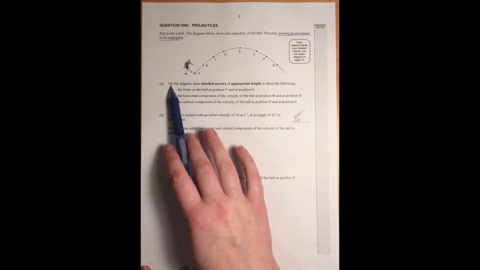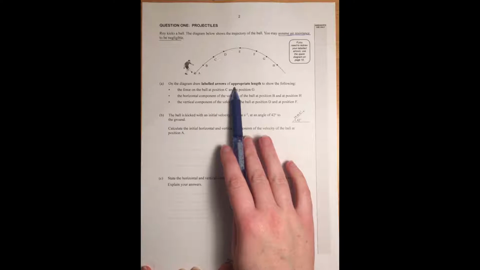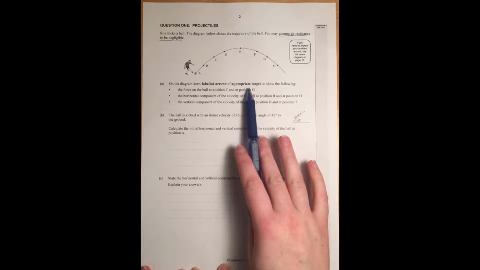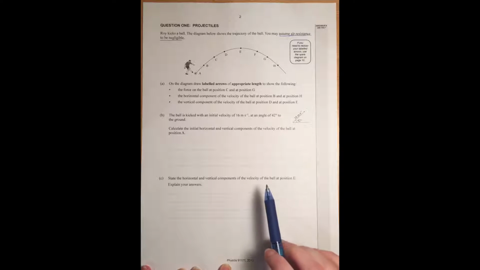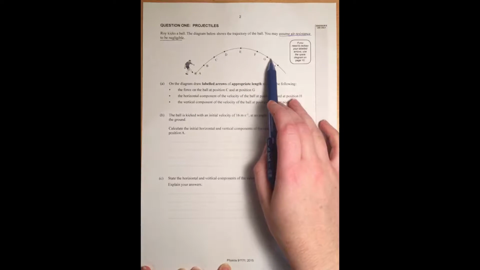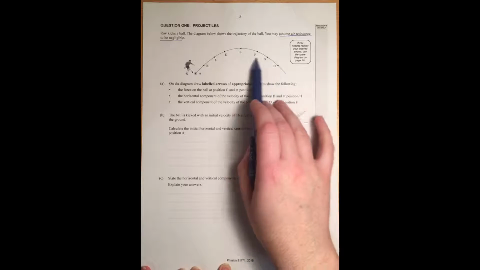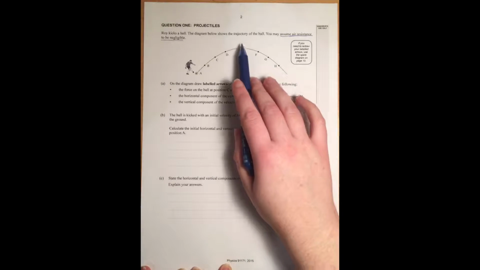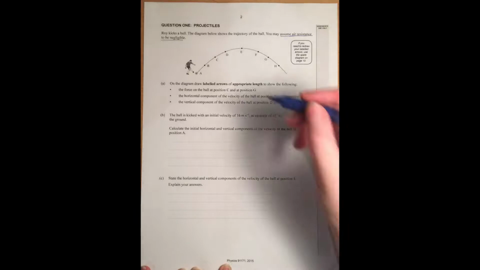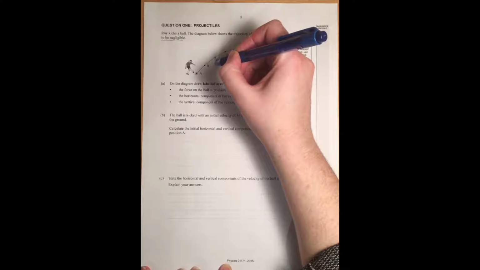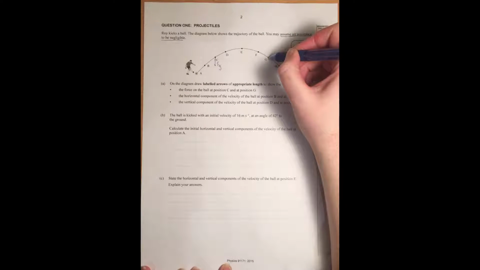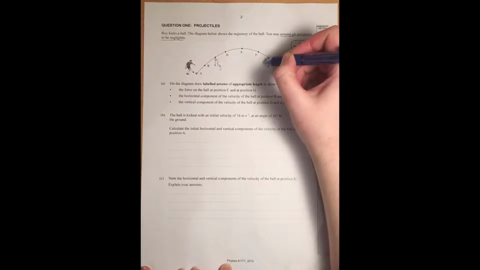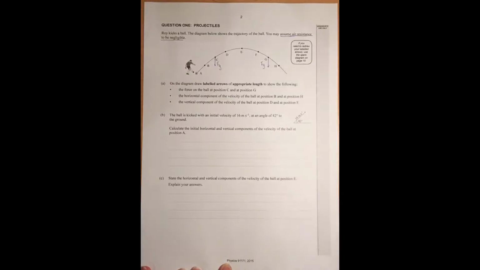Okay. On the diagram, draw labelled arrows of appropriate length. So this is really important, and we're going to show the following. The force on the ball at position C and position G. Okay, so they're roughly equal heights at opposite sides of our maximum height. So we're going to have FG here, and then at G it should be about the same length, and FG.